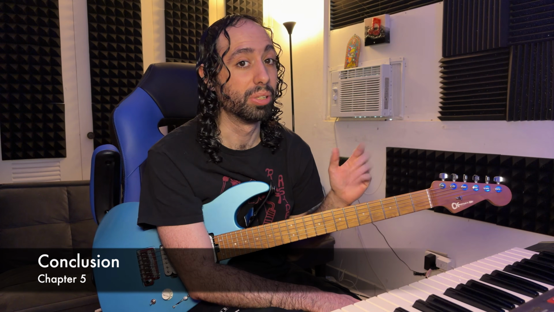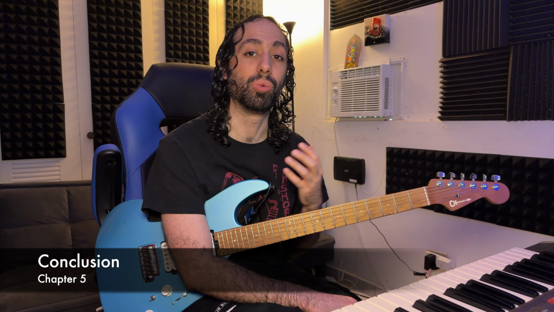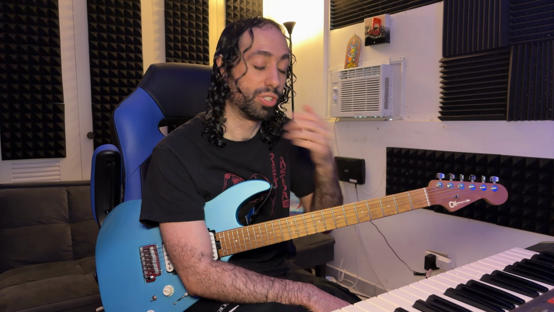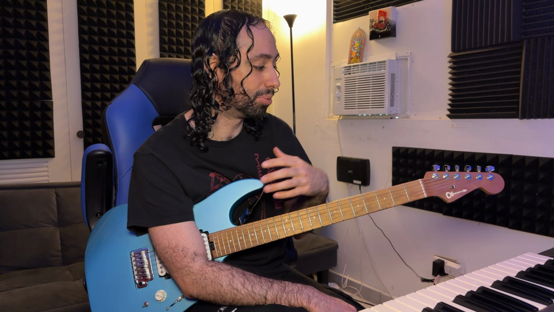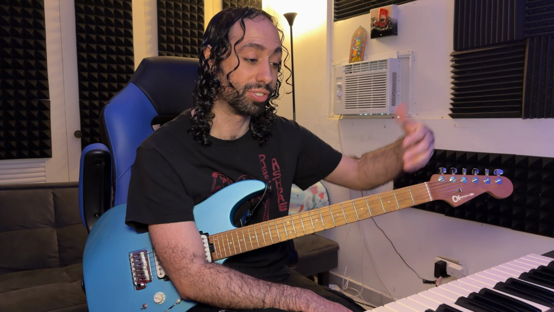So wrapping things up, modes become way less confusing when you stop seeing them as 7 different scales or shapes and start seeing them as different colors inside of the parent scale, which most often is the major scale, but it can be really any scale. And once you can visualize that across the fretboard, like for example being able to see C major across the entire fretboard, then improvising and composing using these modes becomes much more intuitive and easier.